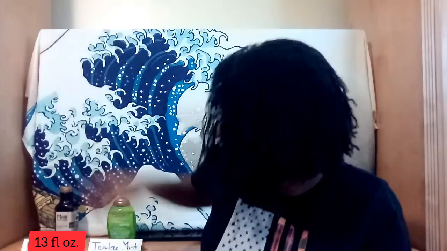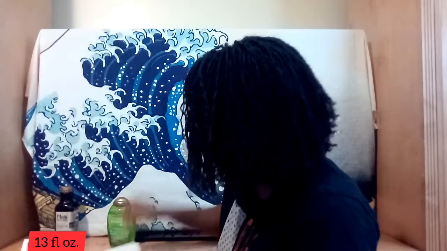Okay, so how much is in each bottle? Let's see here. Maui Moisture has 13 ounces in the bottle. And in case you were wondering which one had more, whatever your guess is, which one has more?